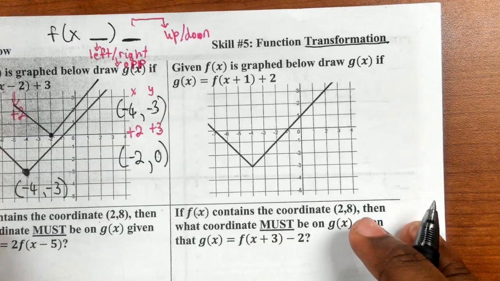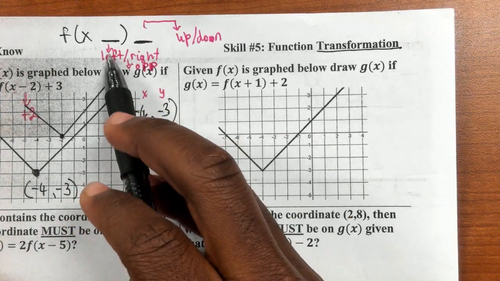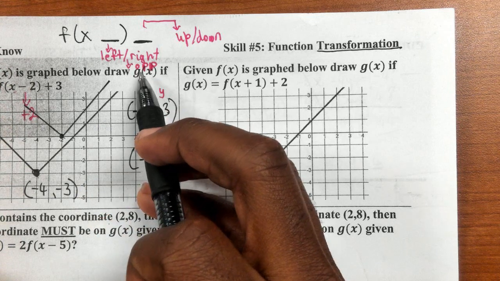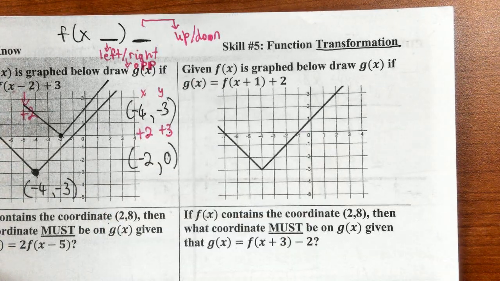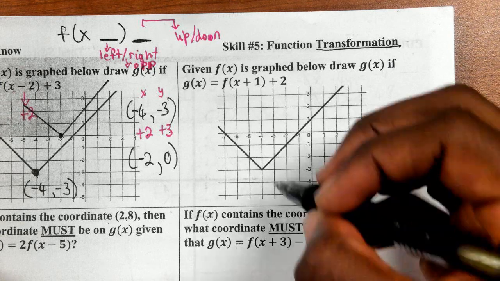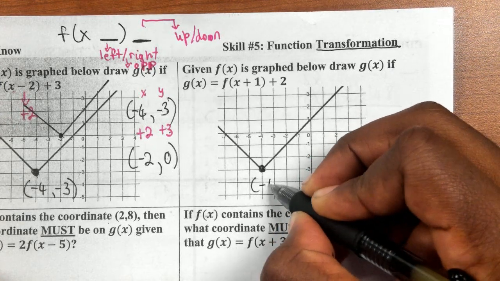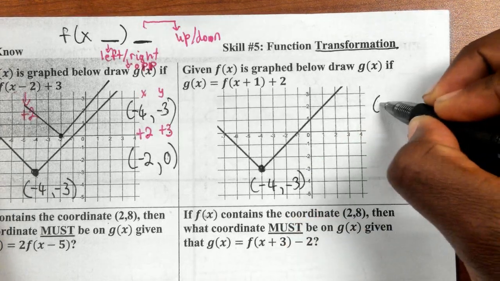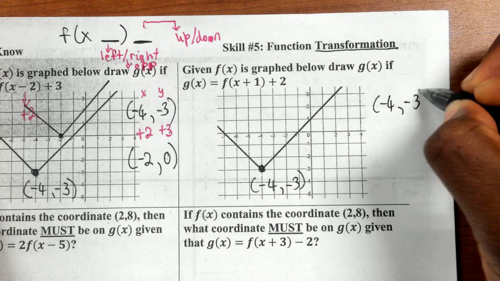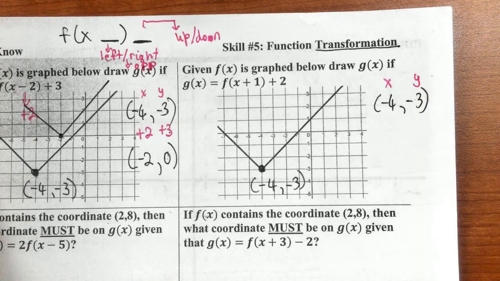Let's try to do the next one. Again, guys, we need to remember that general form: a number on the inside tells you left or right, you have to do the opposite, and the number on the outside tells you up or down. But I need to first identify my vertex. All points met right here at the coordinate -4, -3. That's the coordinate that we're trying to transform. Again, the -4 is your x, the -3 is your y.